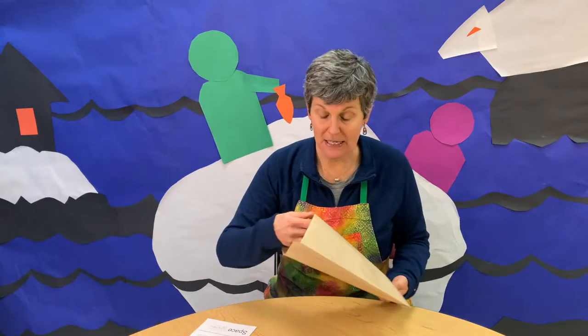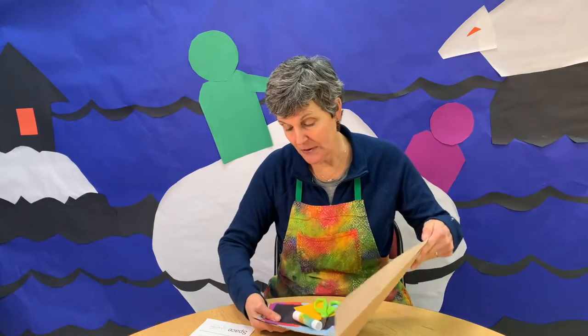It's okay to not have an idea for a story before you start. You can get started making some shapes and playing around with them, and the story can come to you while you're making your art. We're going to need everything in our art kit bags today. All the papers can be used, the scissors, and the glue stick.